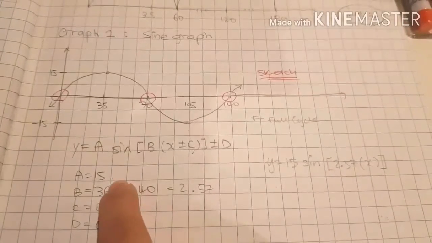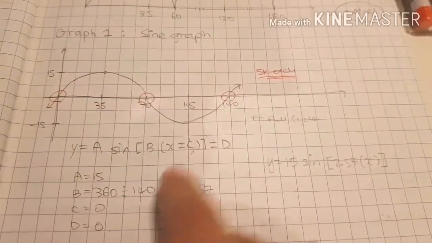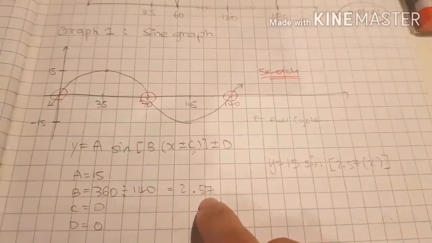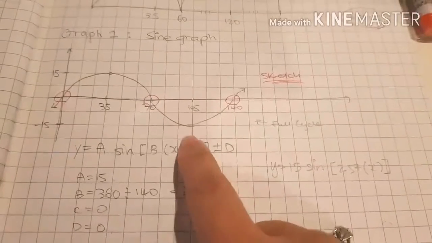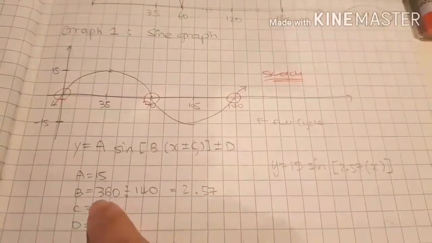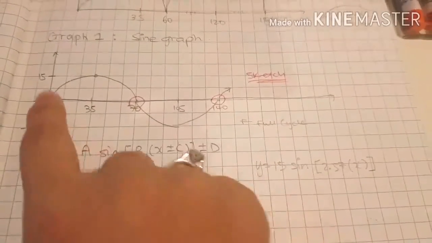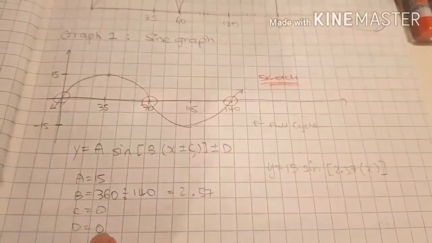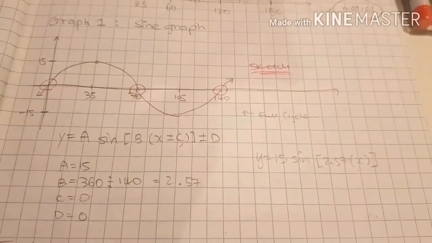So A, amplitude 15. B, 360 divided by the period, 140, which is that. If you can put it in fraction, please do so. C, there should be no horizontal translation, so 0. And D, the midline is at 0. There you go. So that should be my equation.